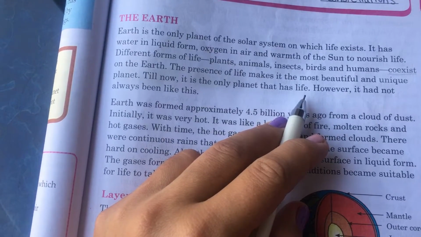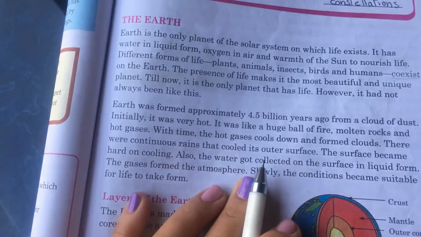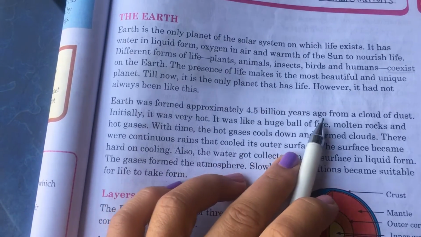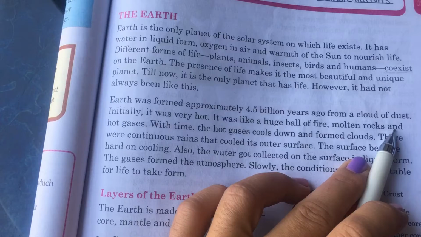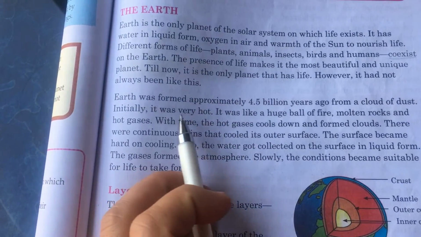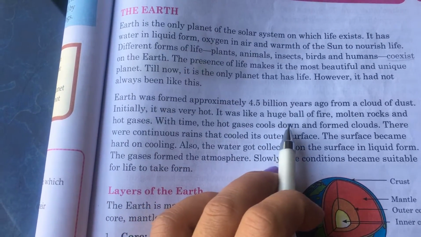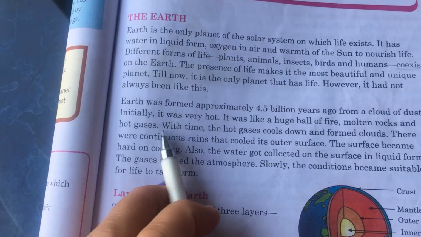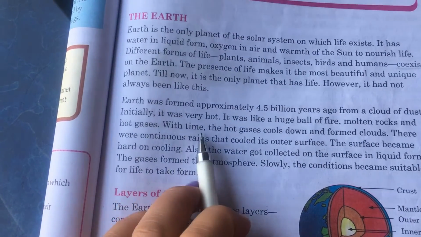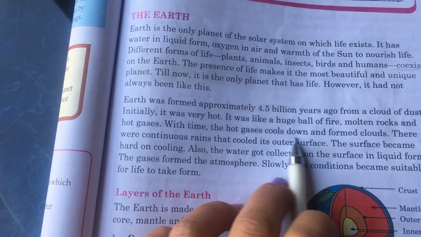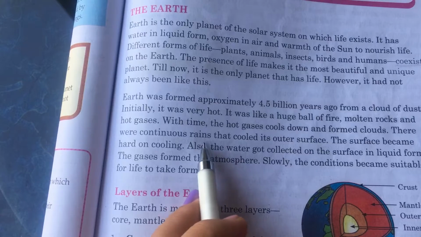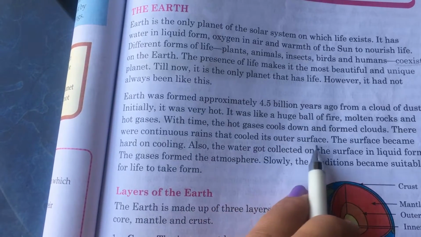However, it had not always been like this. Earth was formed approximately 4.5 billion years ago from a cloud of dust. Initially, it was very hot. It was like a huge ball of fire, molten rocks, and hot gases. With time, the hot gases cooled down and formed clouds. There were continuous rains that cooled its outer surface.